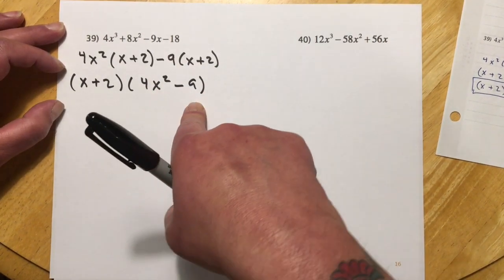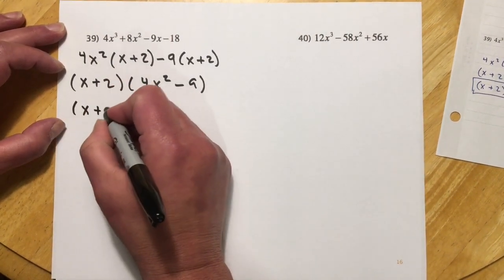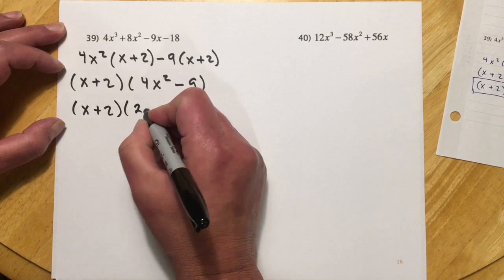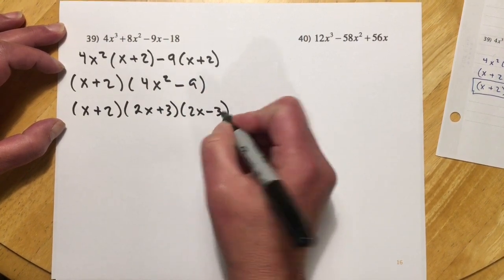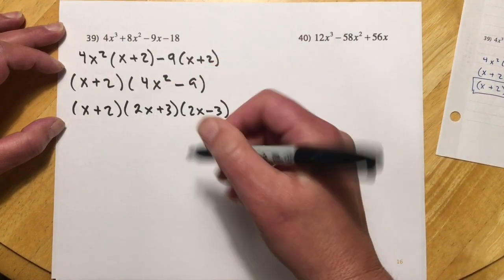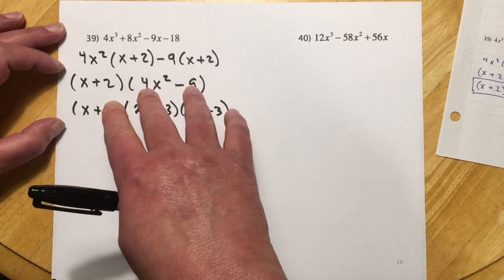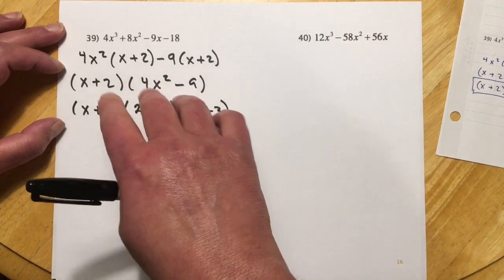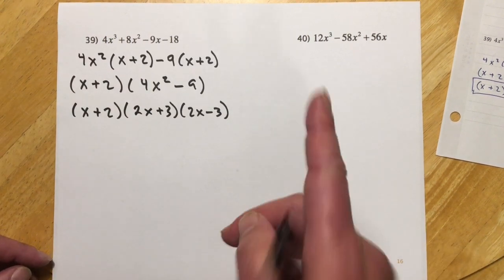But this is a 5.4 difference of squares, so I gotta go one more step. That's gonna go 2x plus 3, 2x minus 3. And this could come out to be 5x squared minus 9, and then we would stop because that would be prime. It wouldn't factor any further. But that one happens to be a difference of squares, so we do have to take it that last step.